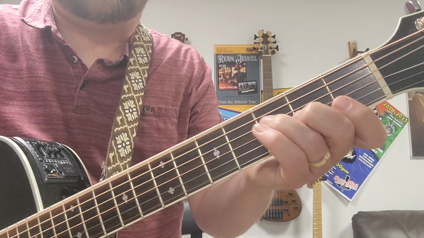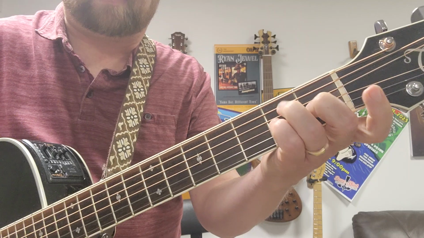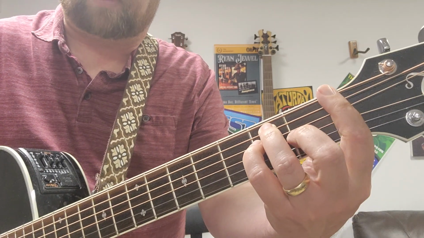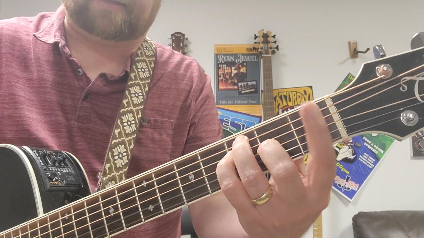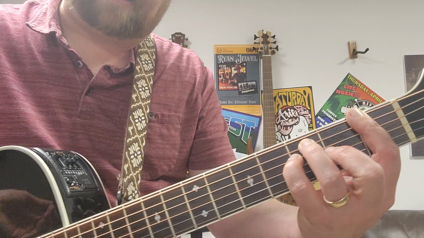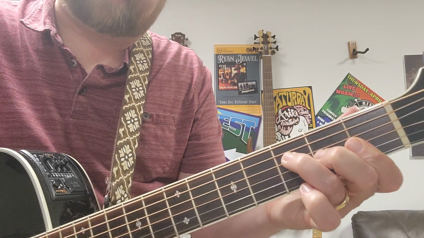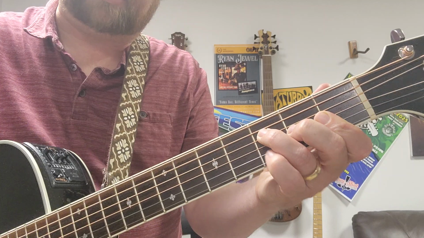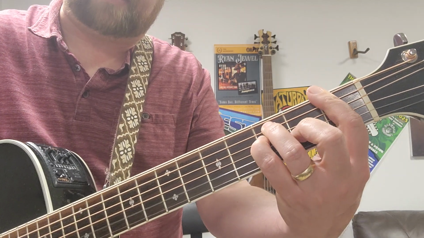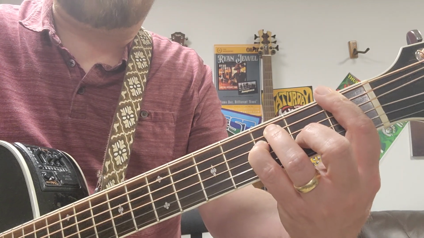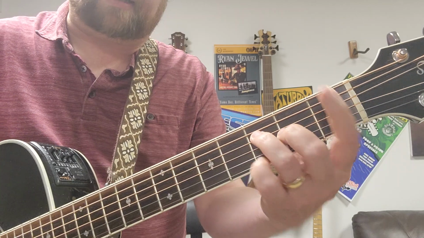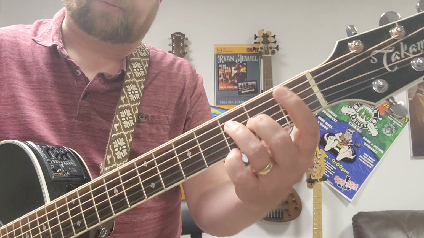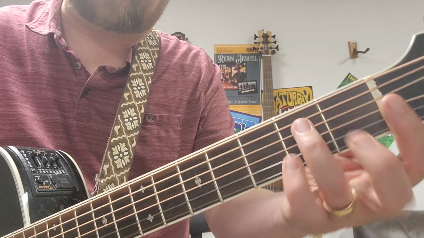Okay, so an E-shaped chord, remember we put our first finger to make it the nut. Okay, I'm going to do the way I've been showing you all to do an E shape instead of doing the whole thing. You can do that if you want, but what you need to understand is the root is going to follow your first finger.